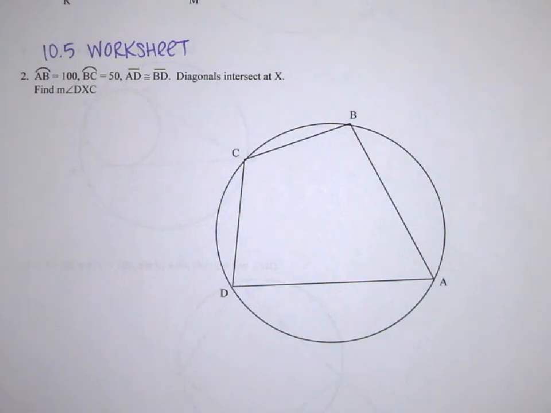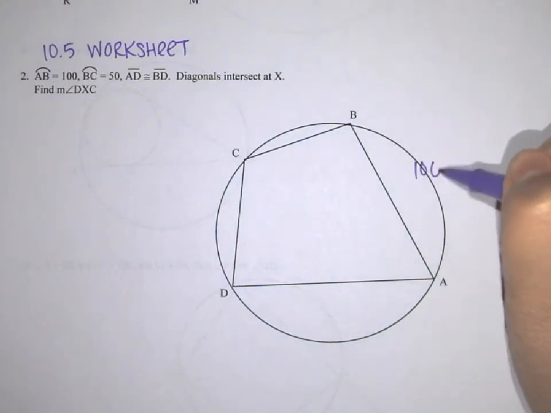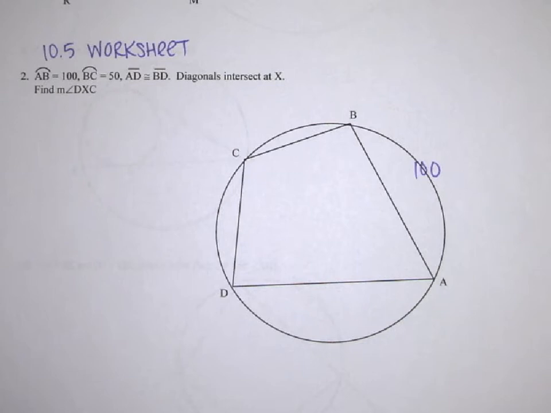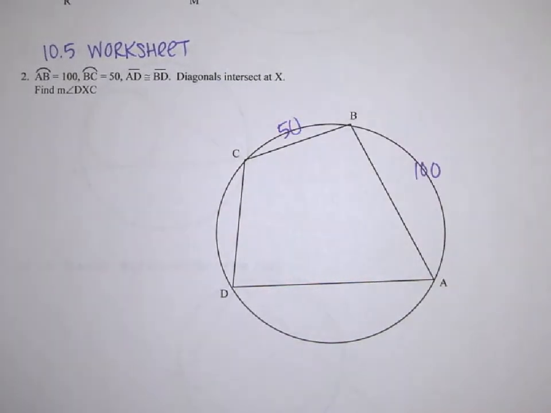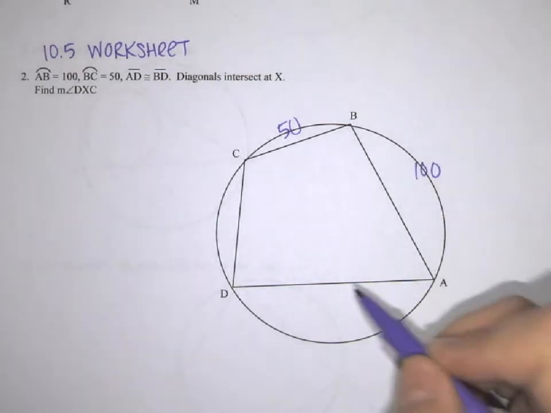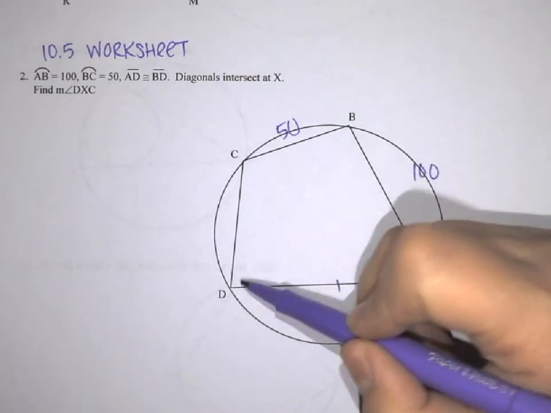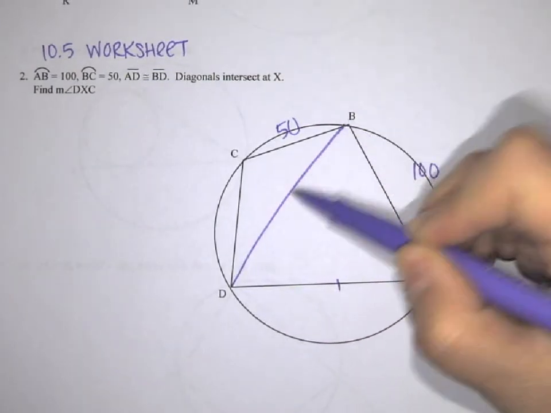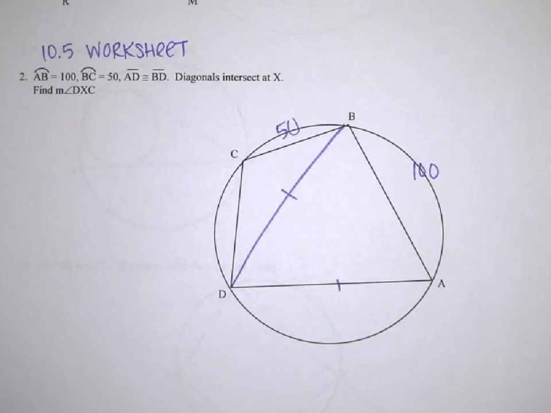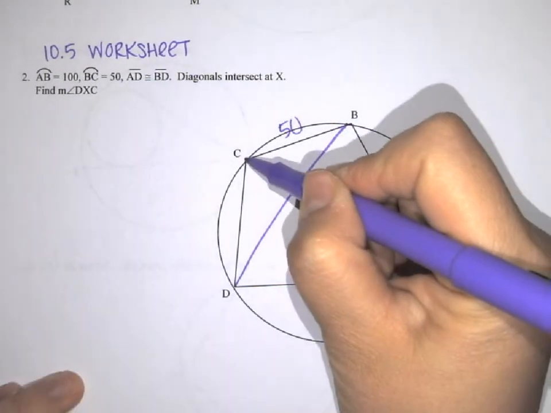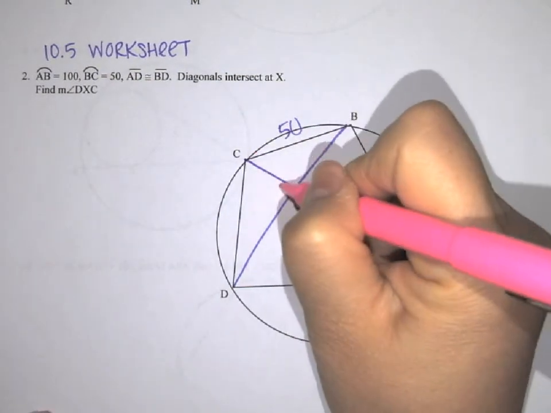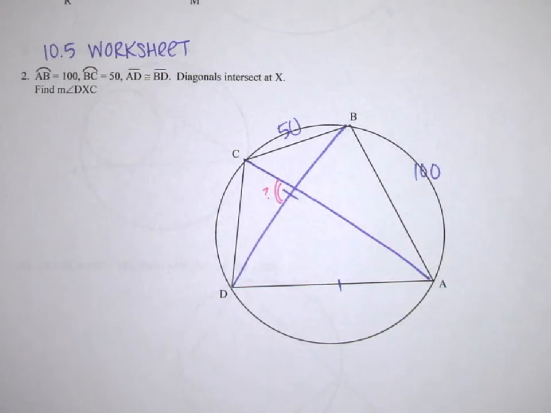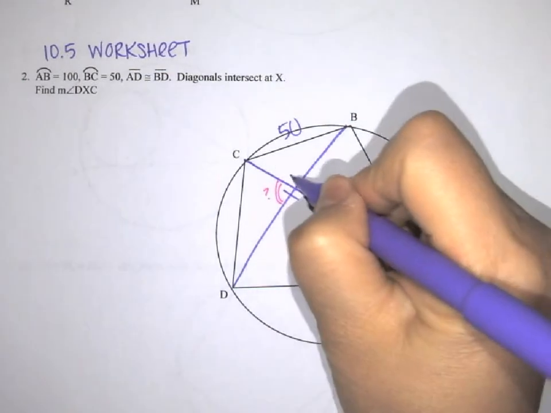So AB is 100 degrees, BC is 50 degrees, AD is congruent to BD, and we want to know what is this angle right here. We'll call this X.